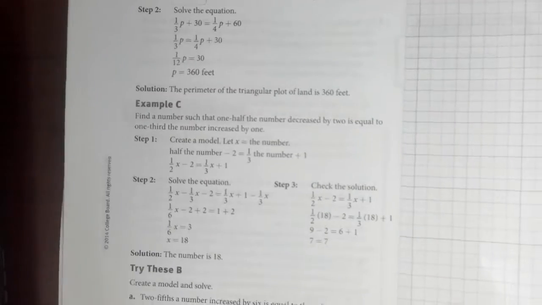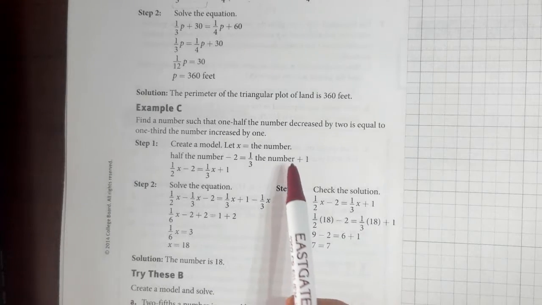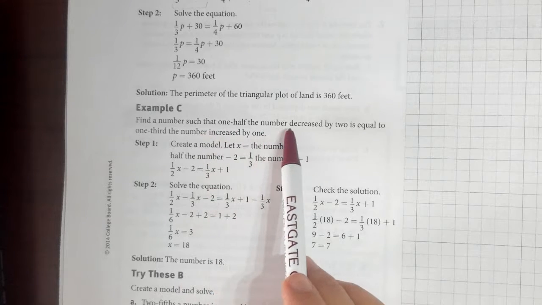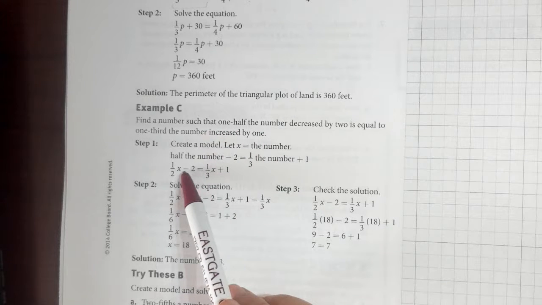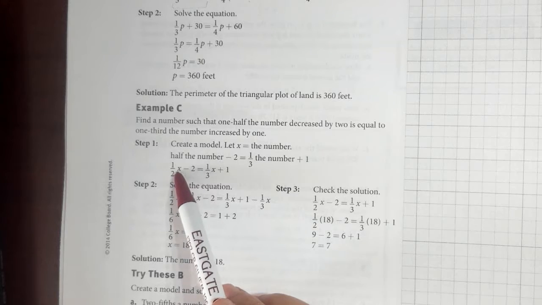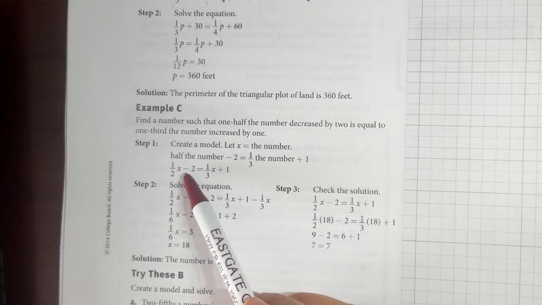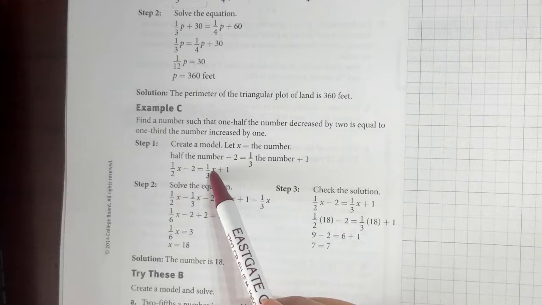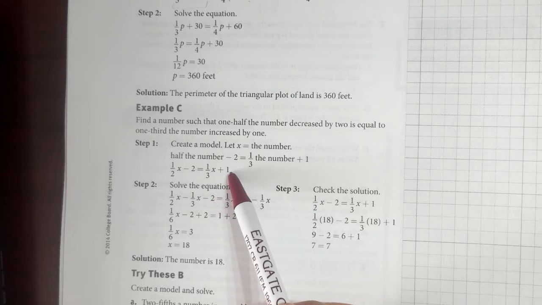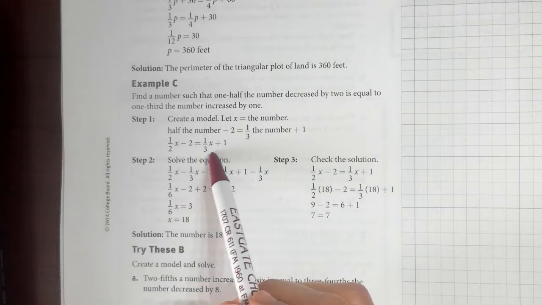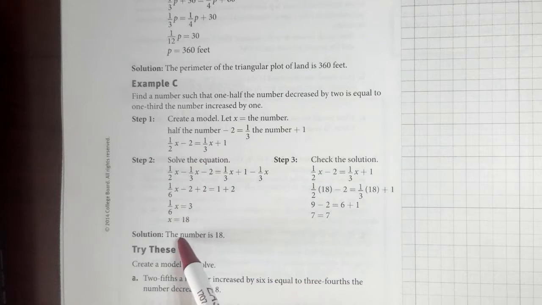and they gave you another example here. Same thing. You have a number such that 1/2 the number is decreased by 2, so this would be 1/2 x minus 2. When they say a number, that means x. So 1/2 a number decreased by 2. And then that's equal to 1/3 the number increased by 1. So they just took the words, transcribed them algebraically, made an equation, then solved it. Then they checked.